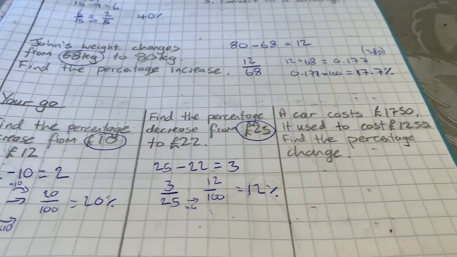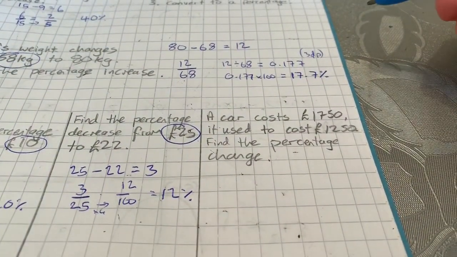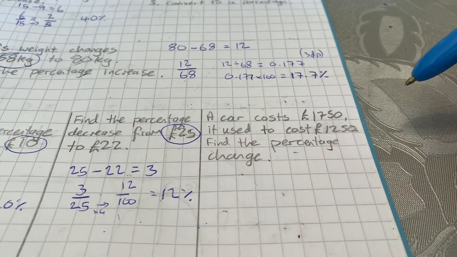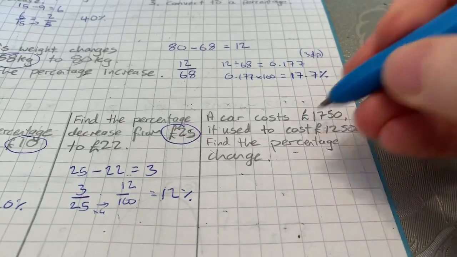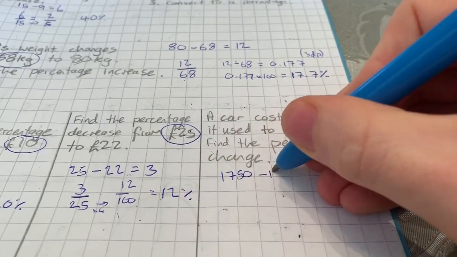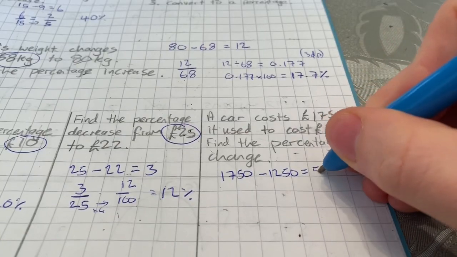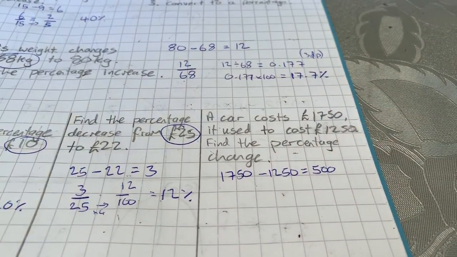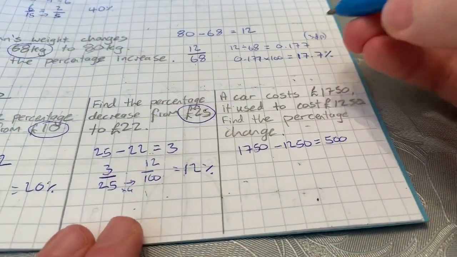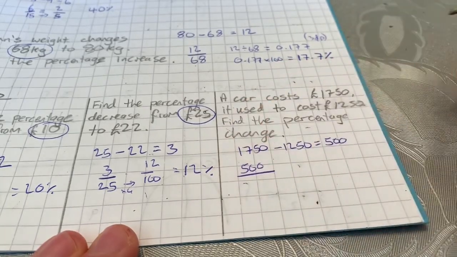Okay, and final one there. A car costs £1,750. It used to cost £1,250. Find the percentage change. So this one, I got 1750 minus 1250 to find the difference in price. That is £500. Once you've got that 500, you write it as a fraction, 500 over the original.